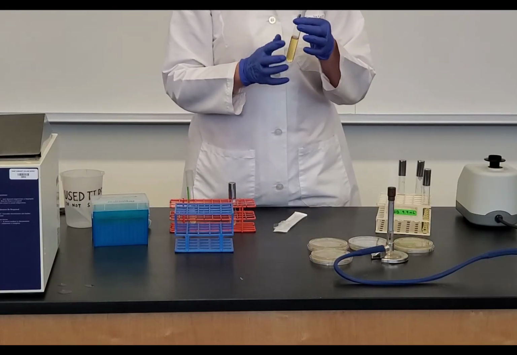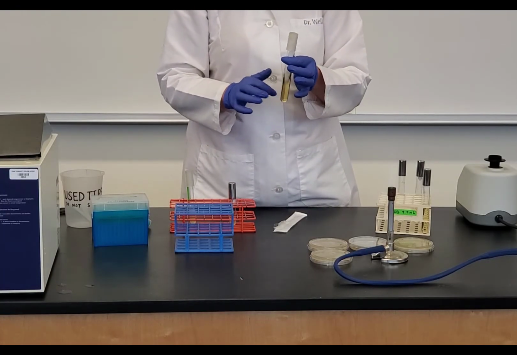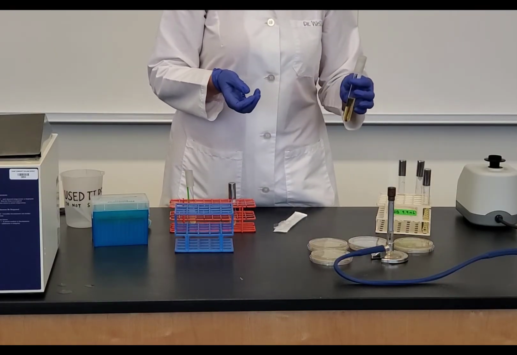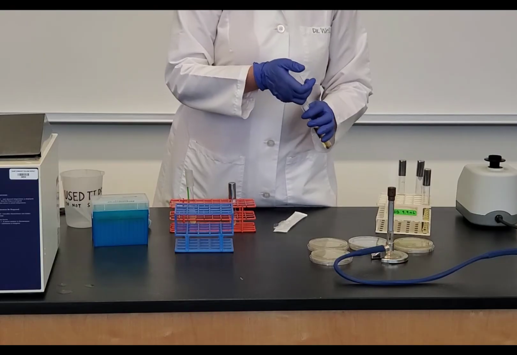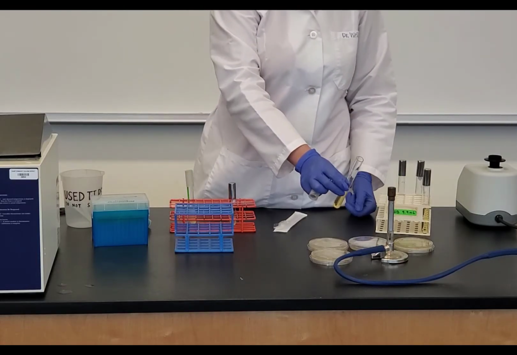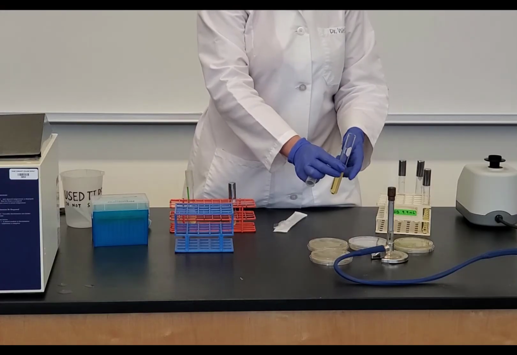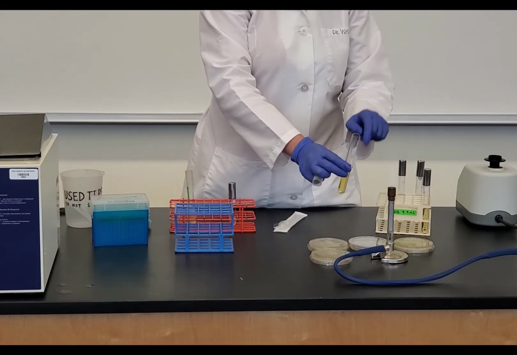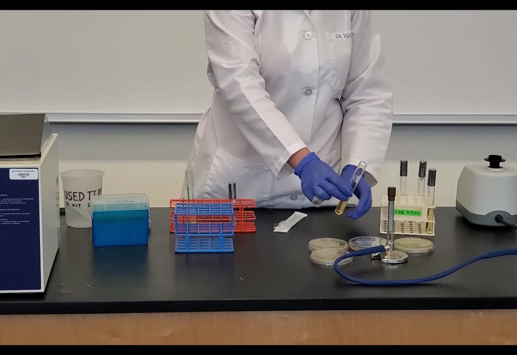So I have my melted agar deep. It has my virus, it has my bacteria. Now it's ready to be poured. When I do this, I like to flame the opening of the tube, and let it cool a little bit because I don't want the bacteria and virus in my melted agar deep to touch that hot rim of the tube.